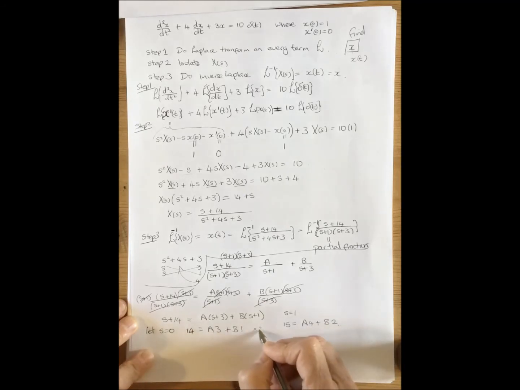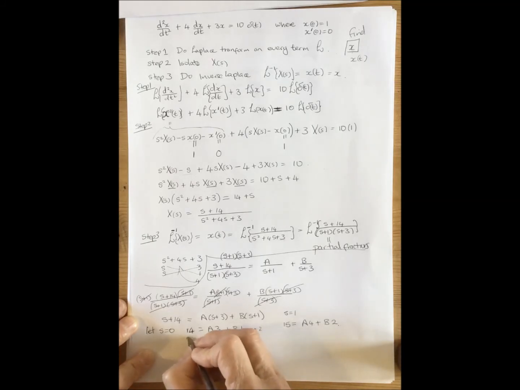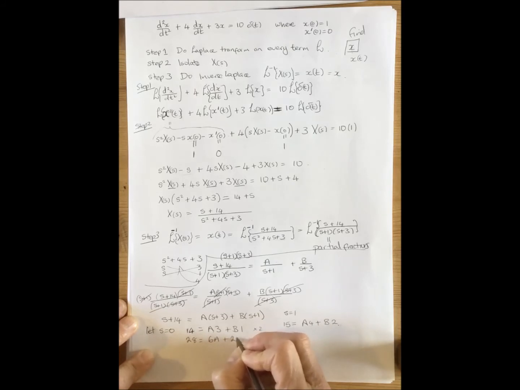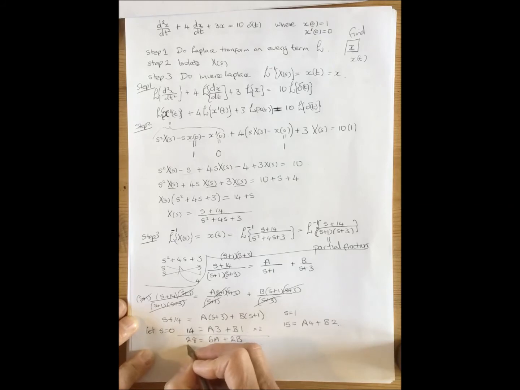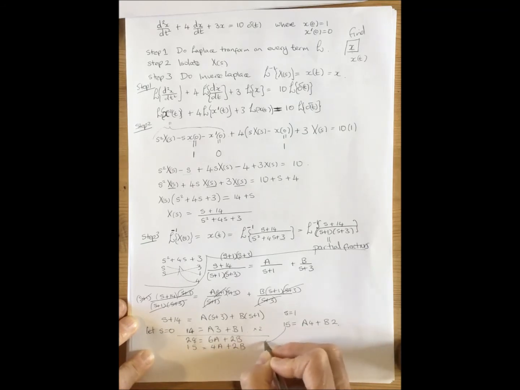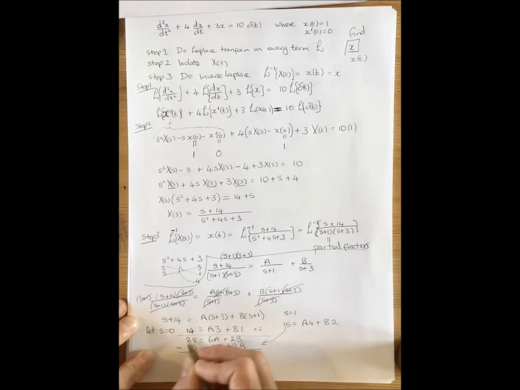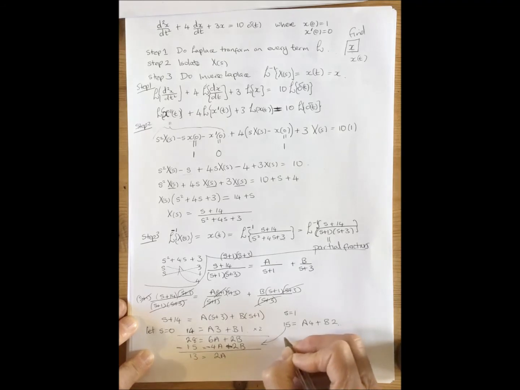If I multiply this equation here by 2, I will have 28 equals 6a plus 2b. I'll bring this one below it and I'll have 15 equals 4a plus 2b. That's that one there. And if I subtract them, that's 13 equals 2a, which means that a must equal 6.5, half of 13.